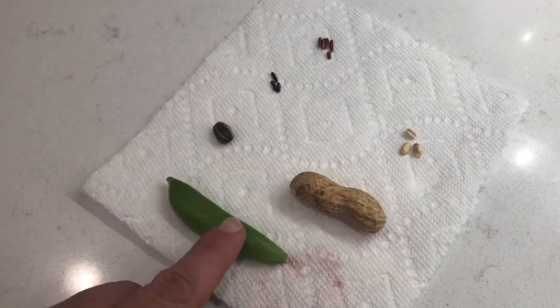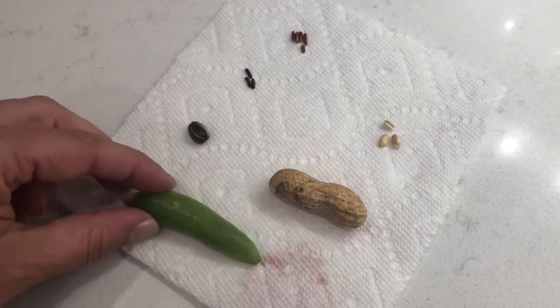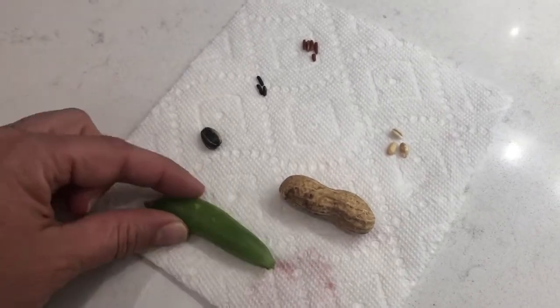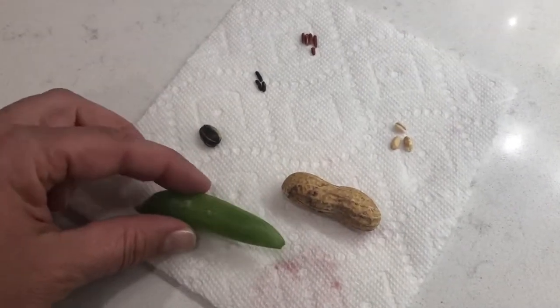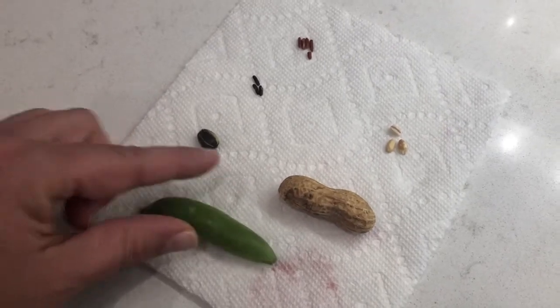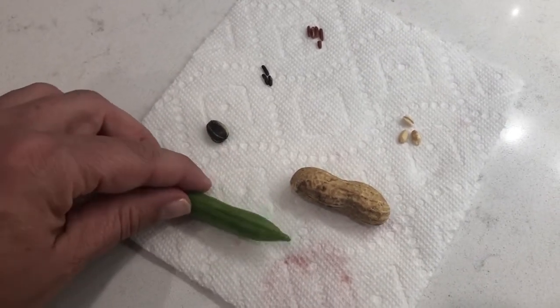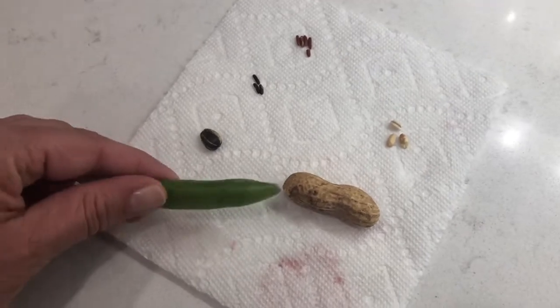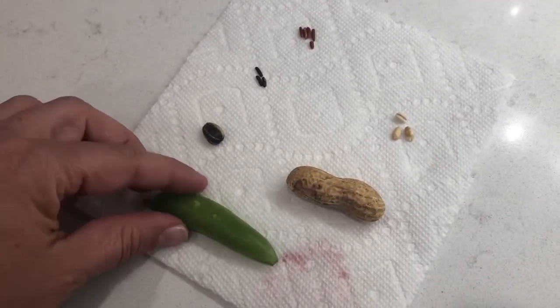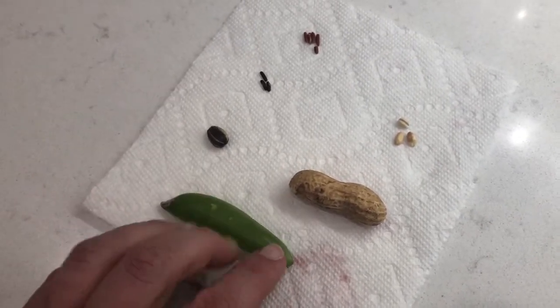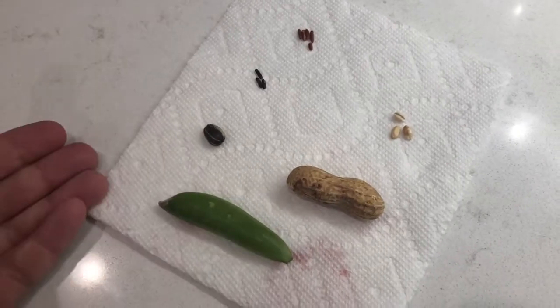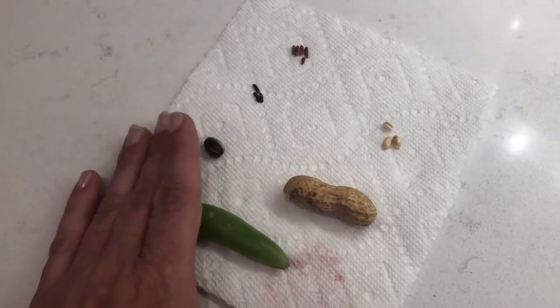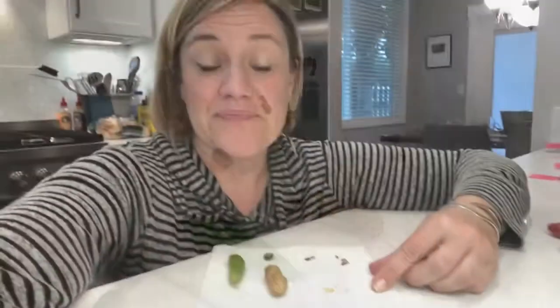Now you might be wondering why the snap pea is considered dry, and that's because it's technically not mature yet. A mature fruit is the stage of the fruit when it would be used for seed dispersal, and we harvest these peas so that we can eat them before they're mature. But once they're mature, they would be a dry bean pod. So these are considered our dry fruits.